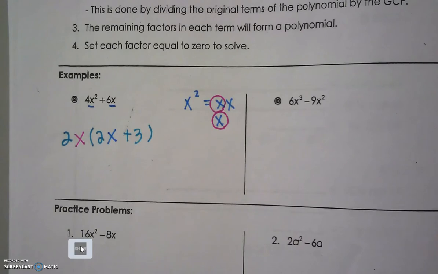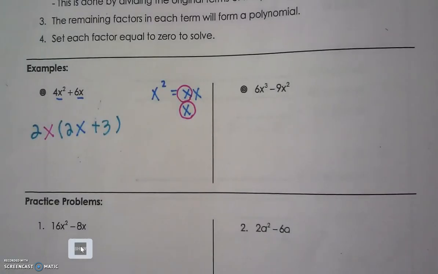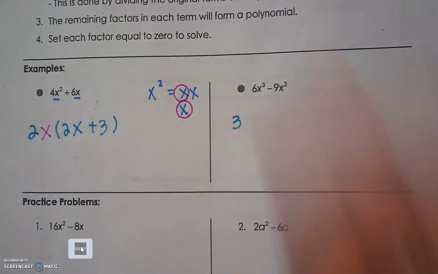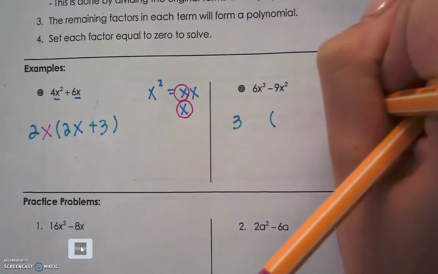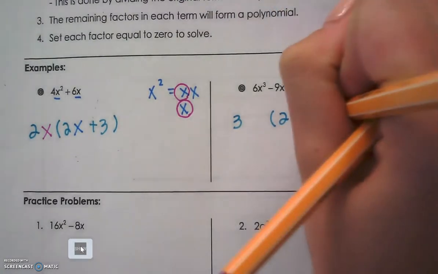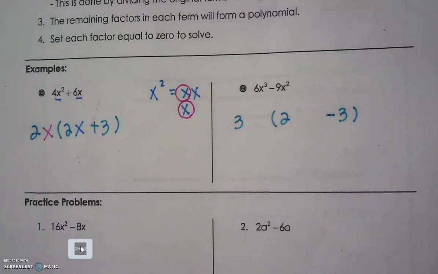This can be solved again. For example, number 2 here. The biggest number that 6 and 9 have in common is 3. So I'm going to place 3 on the outside, open up my parentheses. 3 times 2 is 6, and times a negative 3 is negative 9.